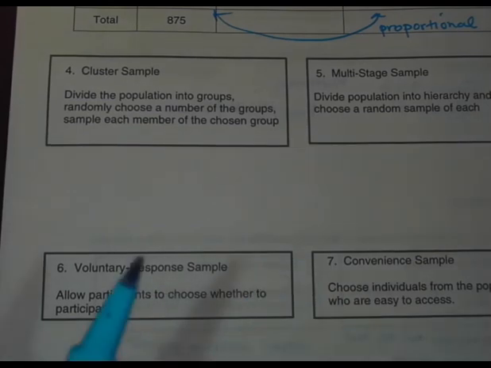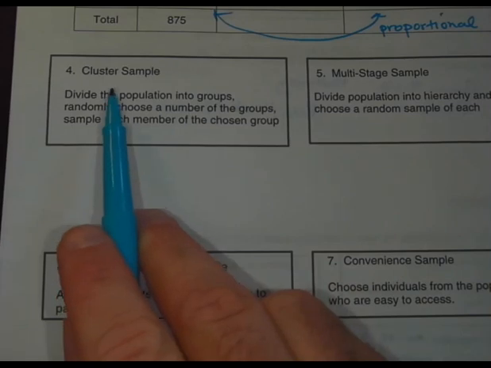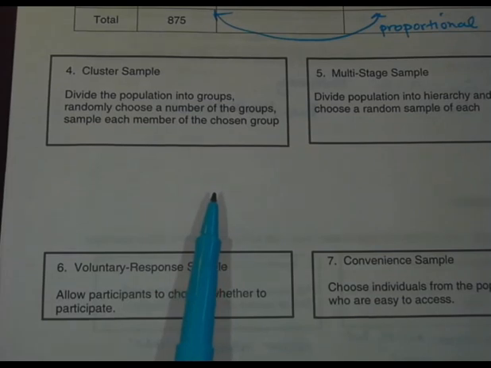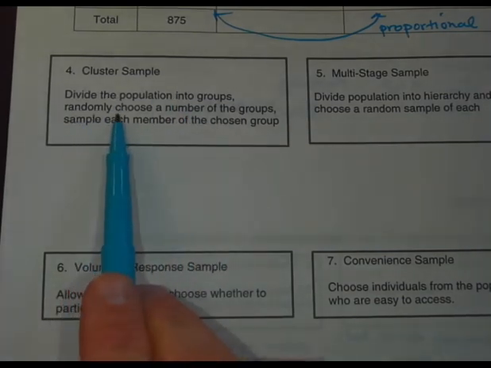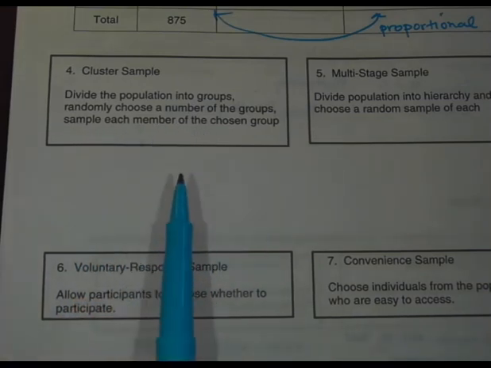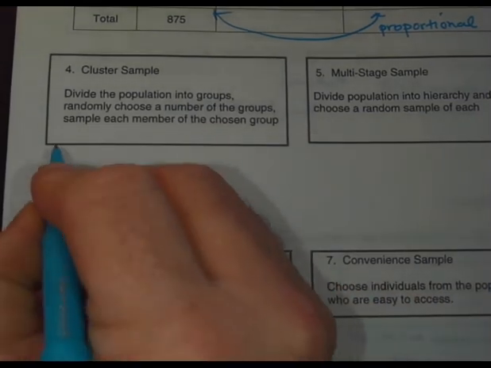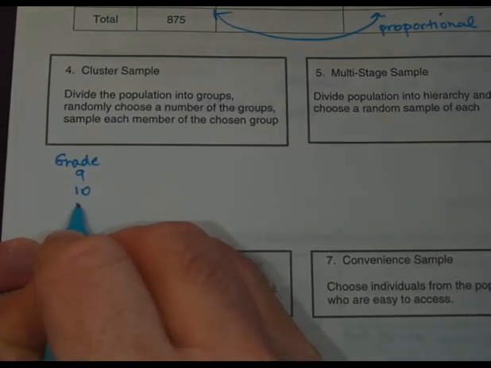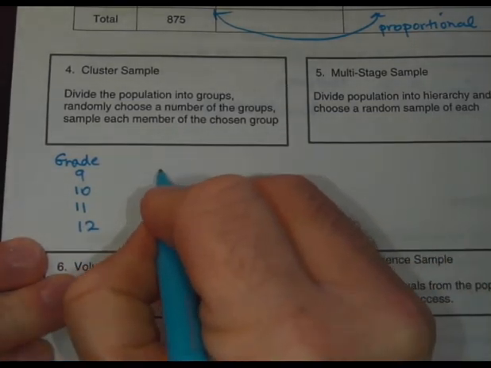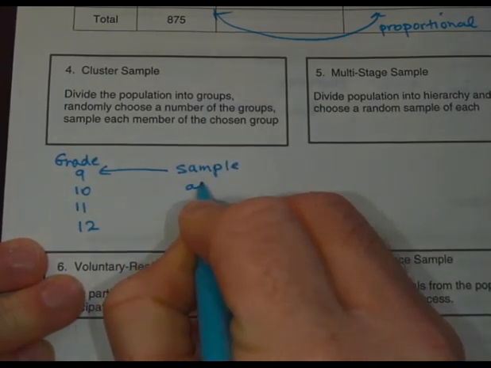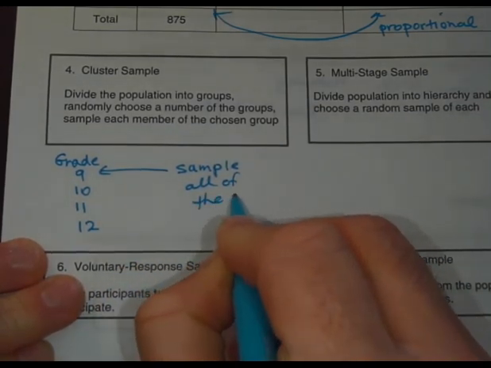The next one we're going to talk about is a cluster sample. We divide the population into groups, very similar to what we did with stratified, and we randomly choose a number of groups and sample each member in that group. So I can set it up as grade 9, 10, 11, and 12, and then I decide to sample all of the grade 9s.